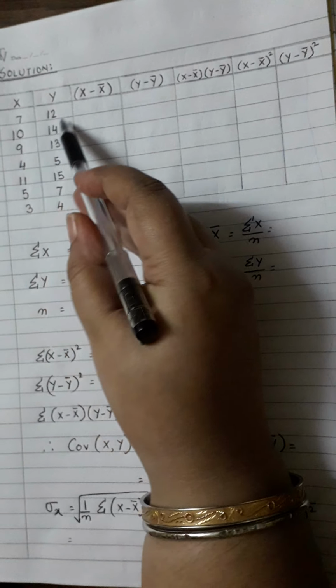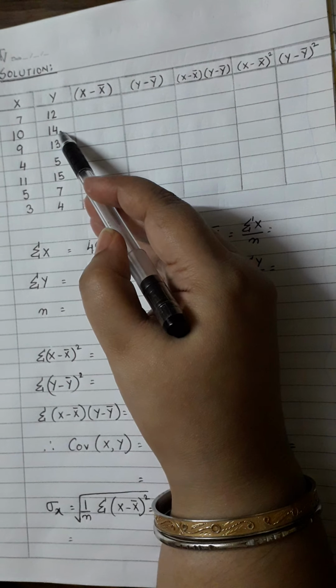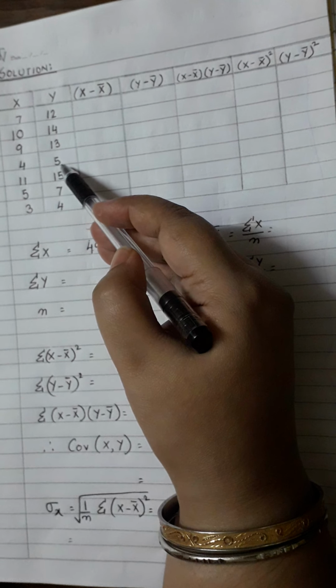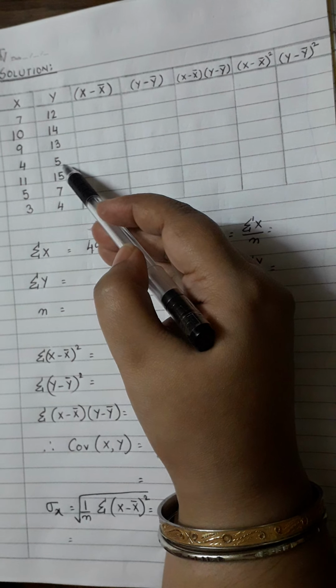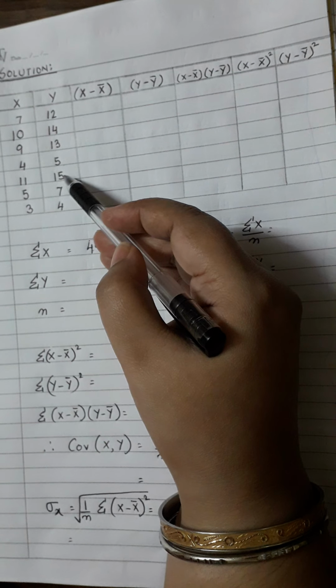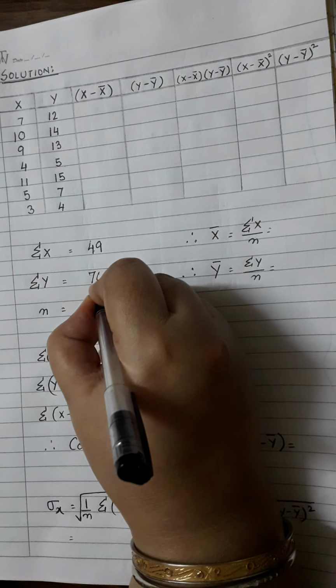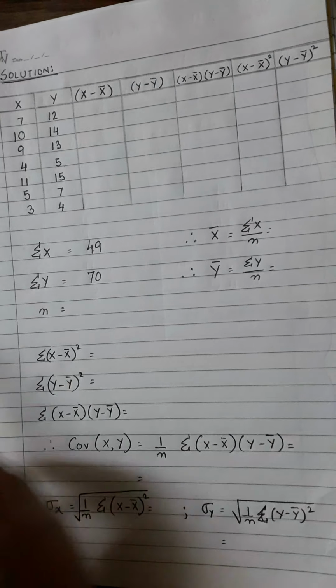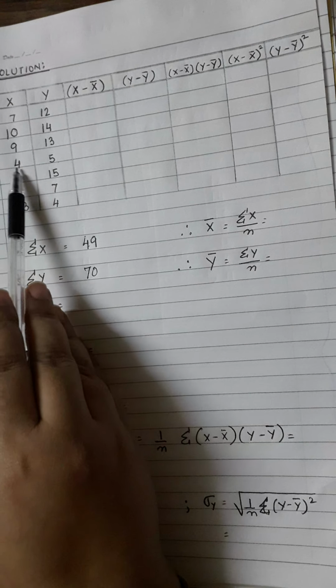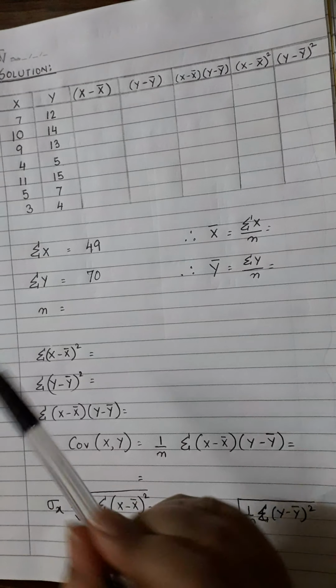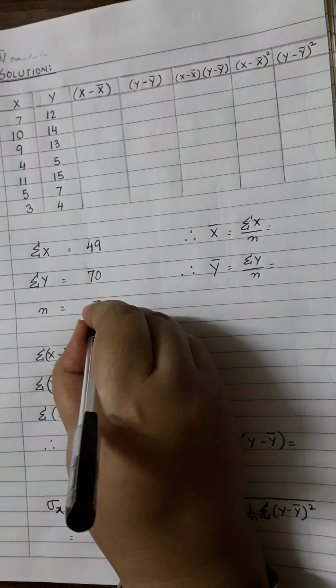And we have summation y, that is 12 plus 14, it's 26, 39, 44. 44 and 15, that makes 59. 59 and 11, that makes 70. We have the total number of observations. It's 1, 2, 3, 4, 5, 6, 7. So the value of n will be equal to 7.